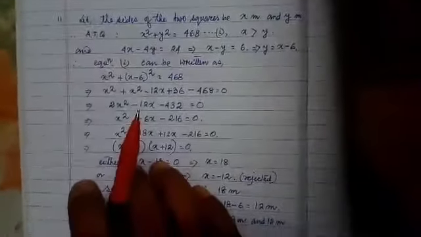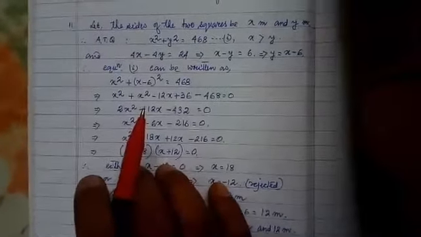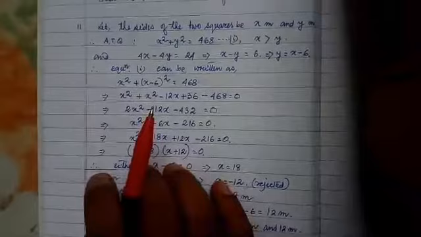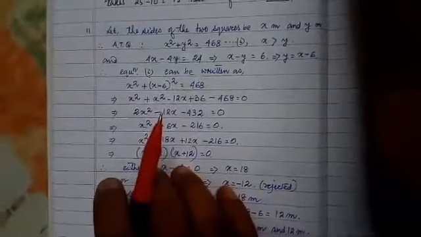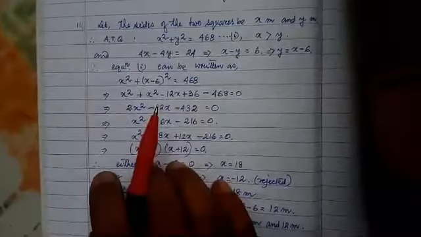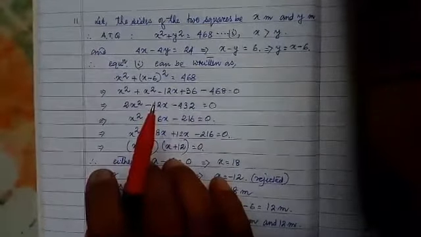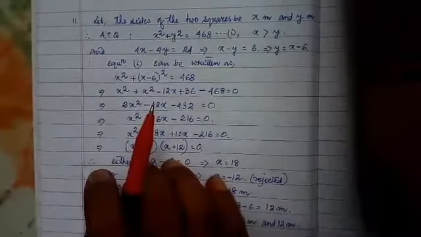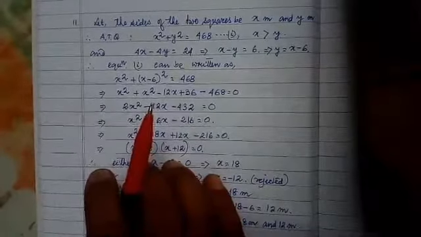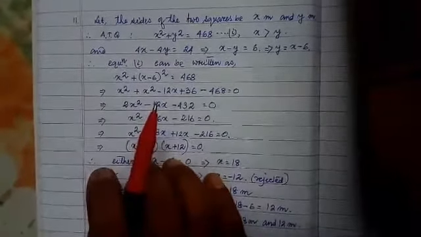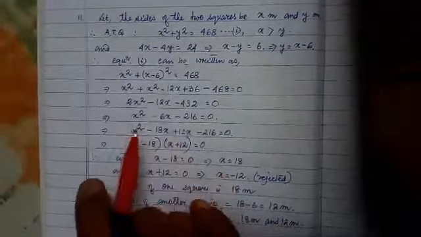Let us go through the question. Sum of the areas of two squares is 468 meter square. If the difference of their perimeters is 24 meter, find the sides of the two squares.